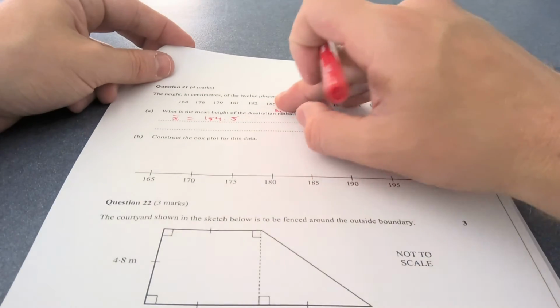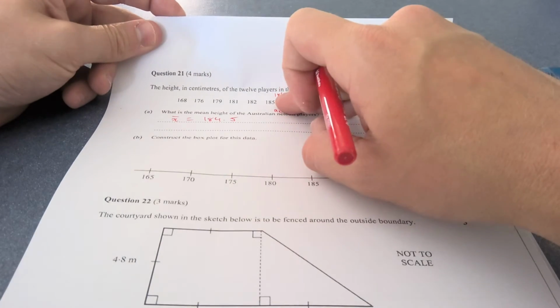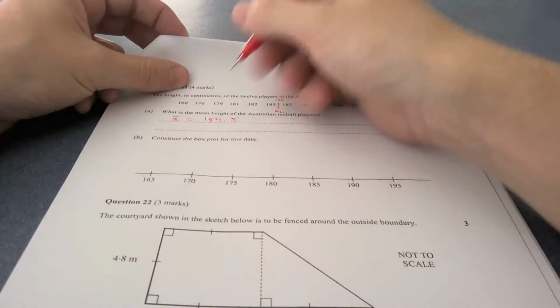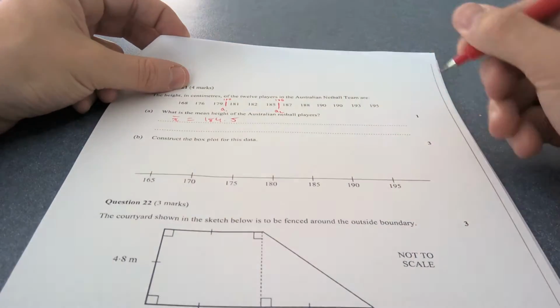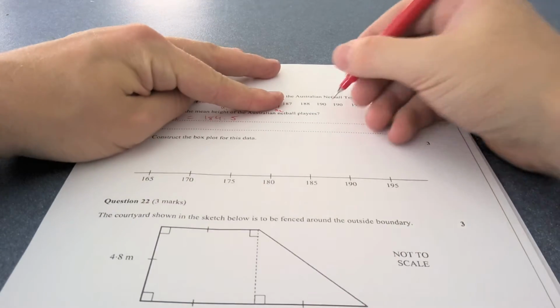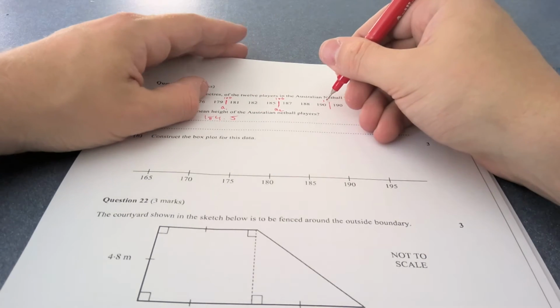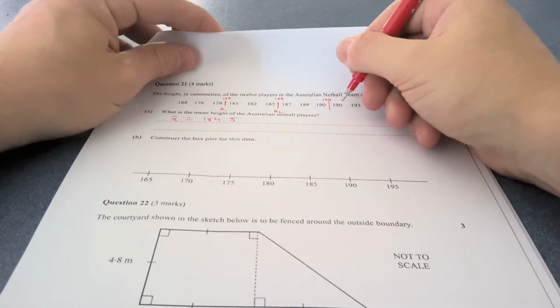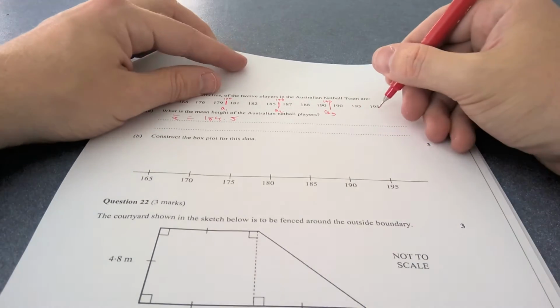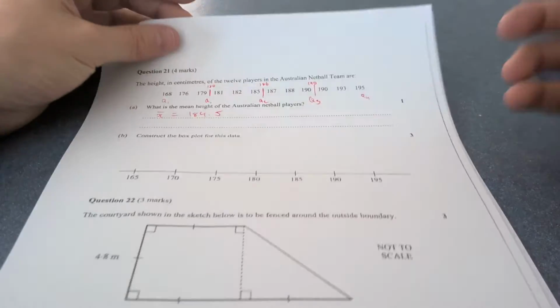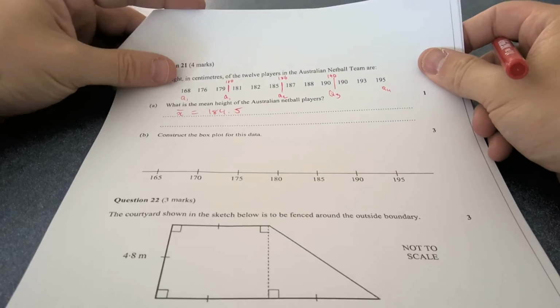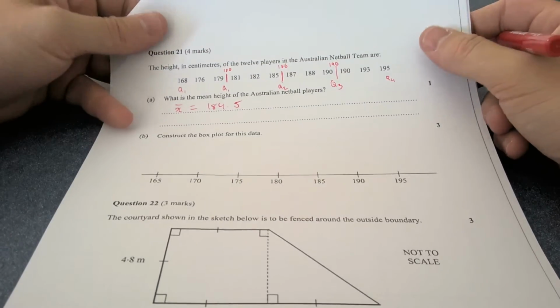From there, we now split this data into 2 halves. So the halfway of this first bit is 180, and that's Q1. And halfway of the second bit is 190 because it's a number between 190 and 190. And then obviously the maximum is 195 and the minimum is 168. And then from there, all we need to do is create the box plot.